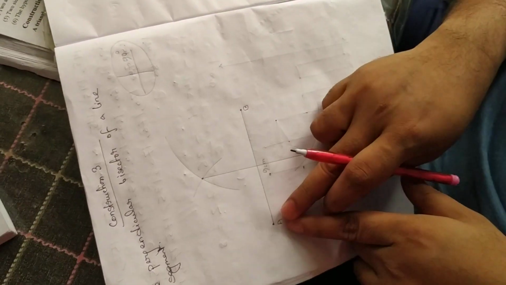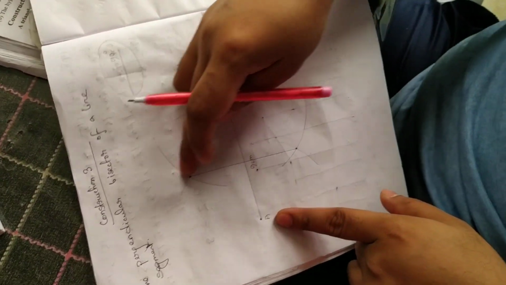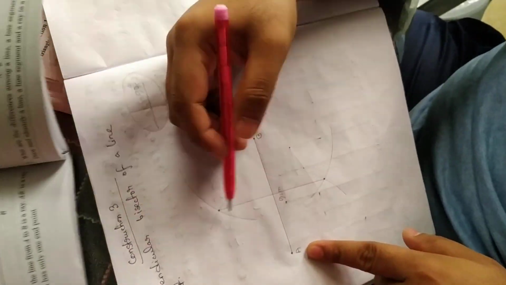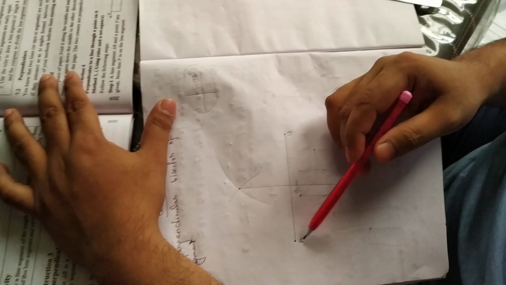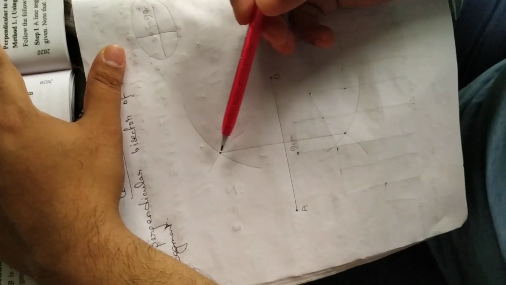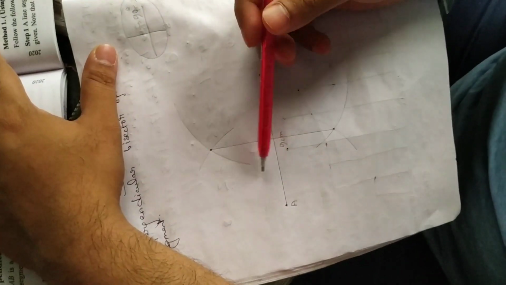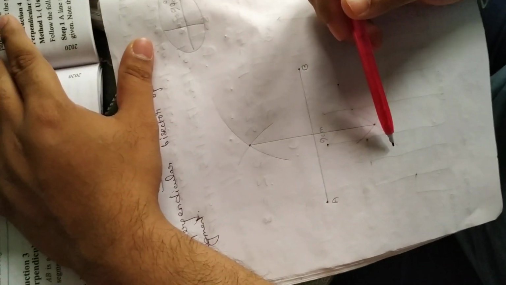That's it. So for the line segment AB, the perpendicular bisector is this line. It's very easy. You can also draw it very well.